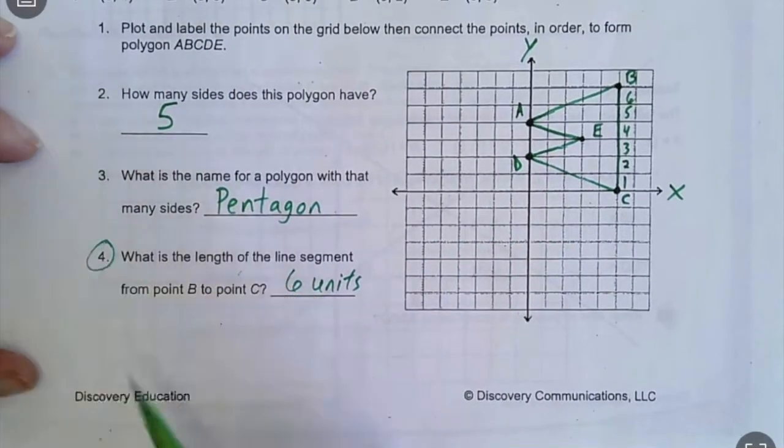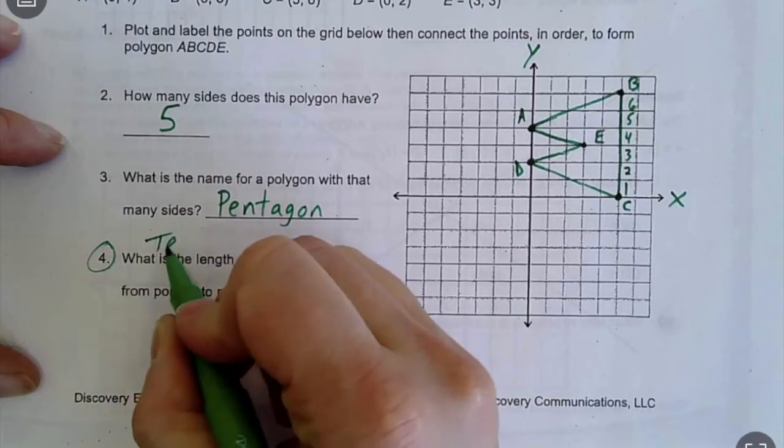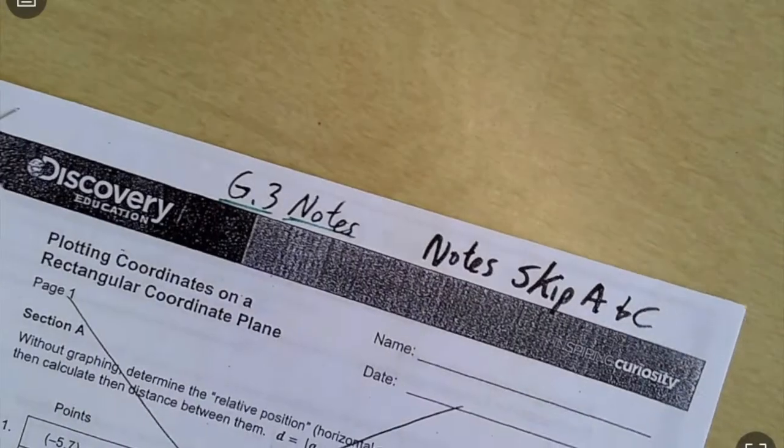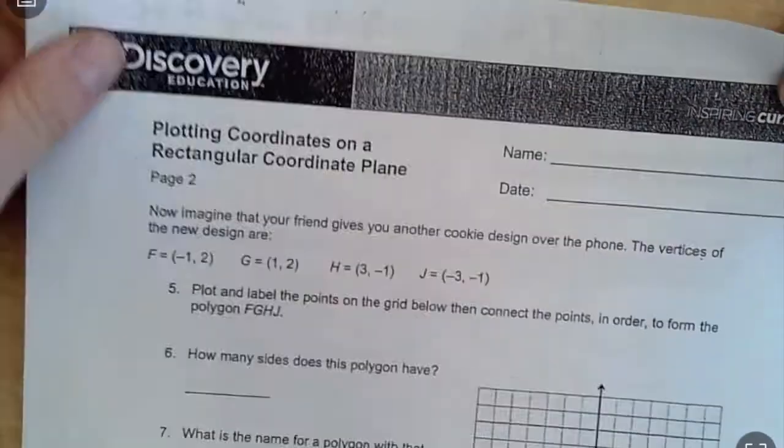This question right here, things like that, is going to be on your test. I will give you 2 points, ask you to plot them, and then the distance between them. You have to be able to do that. Okay, turn the page. We're going to go to the back side, and we're going to continue plotting.